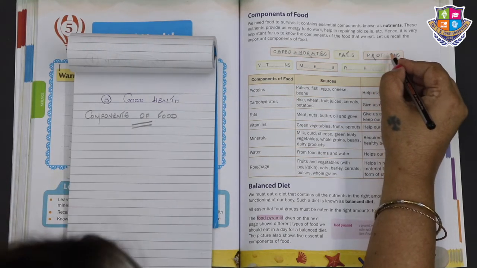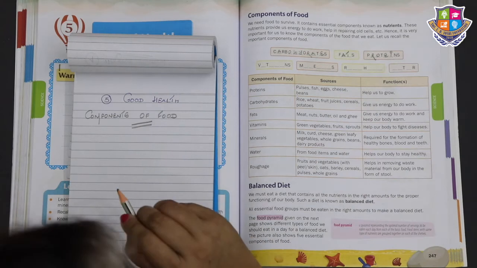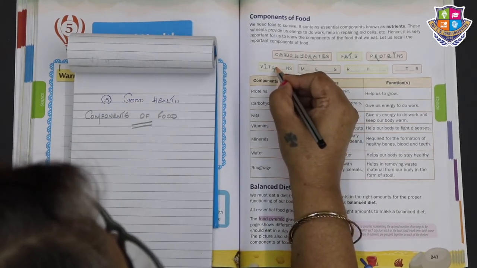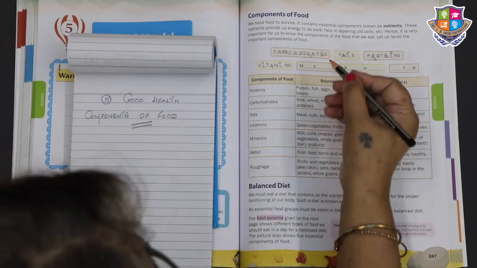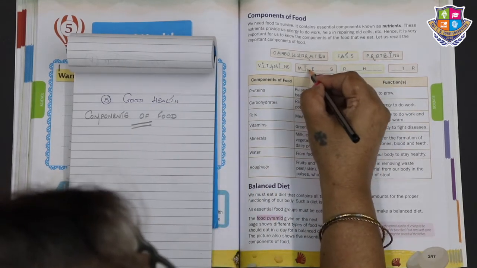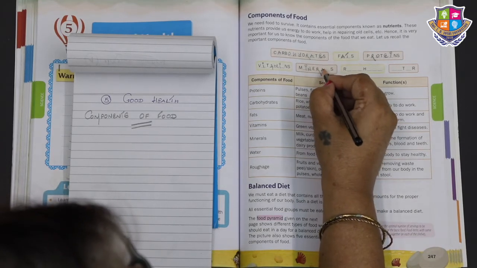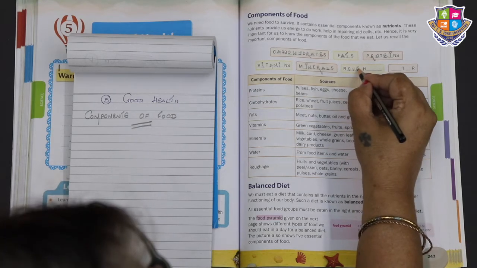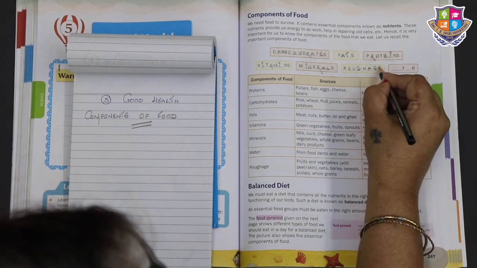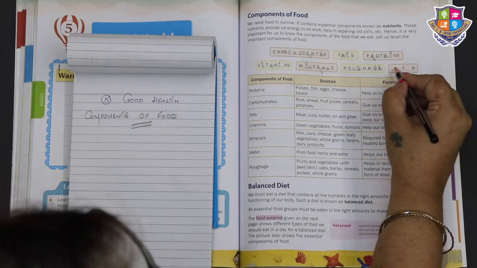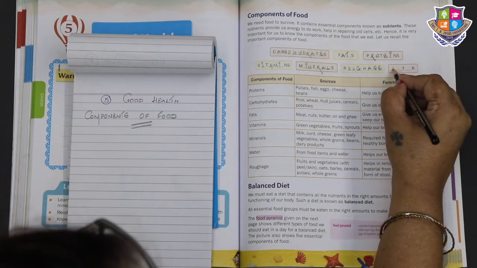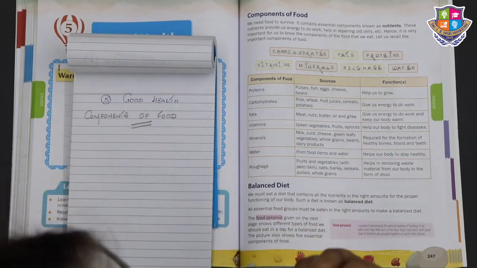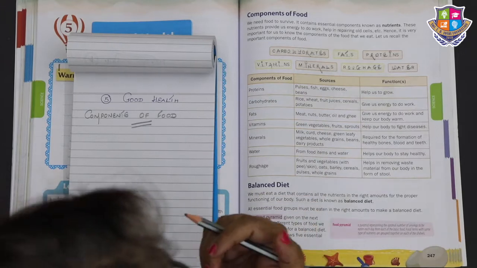What are these proteins? And these are vitamins. And here we have minerals. Quite interesting, children. And here we have roughage. That's interesting. And finally, to wash it all down, we have water. That was fun, isn't it, children?